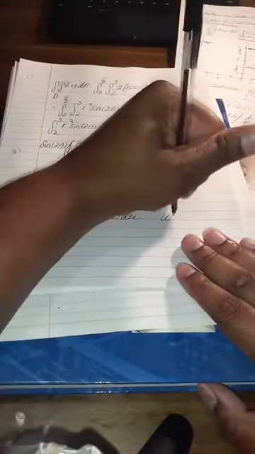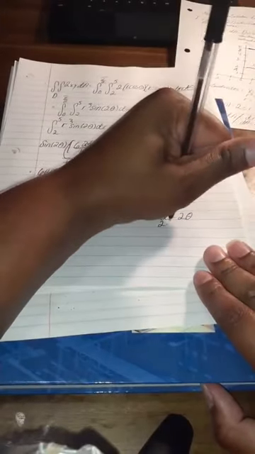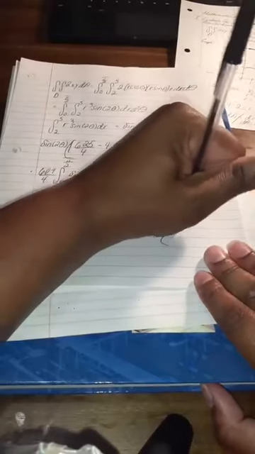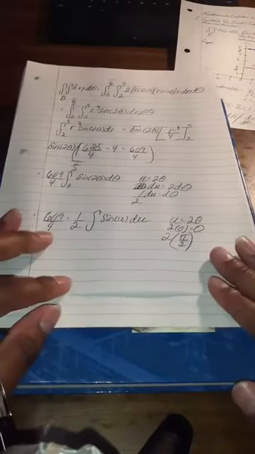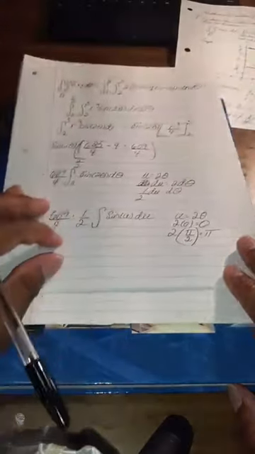So this would be the integral of sine of u du. Changing the limits, u was 2 theta, so that'll be 2 times 0, which is 0, and then 2 times pi over 2, which obviously gives us pi.